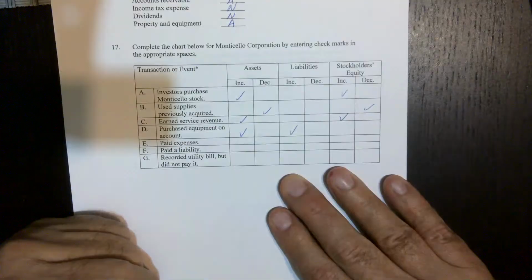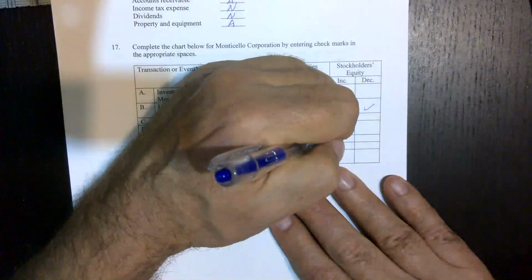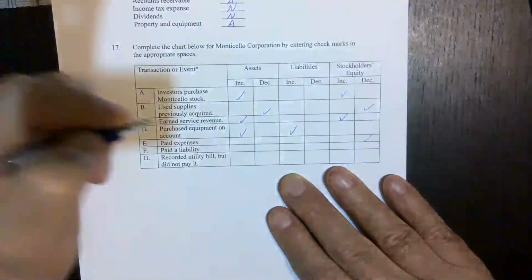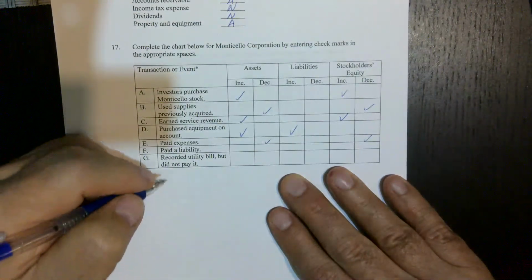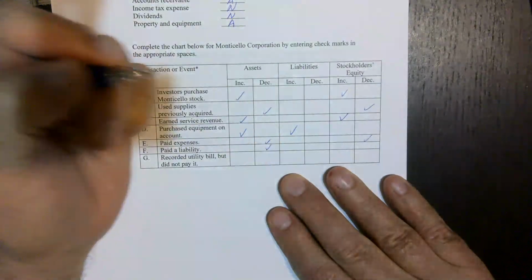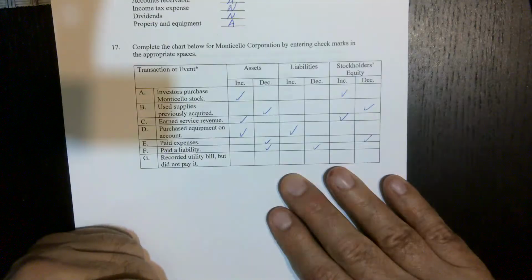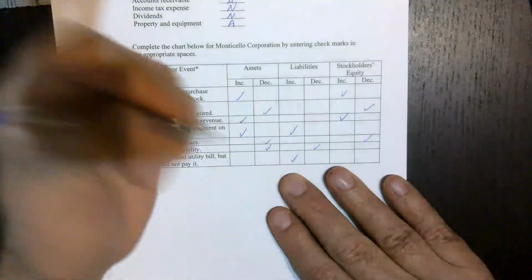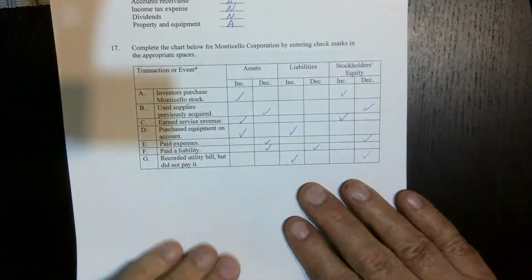We paid expenses, that would decrease our stockholders' equity and decrease our assets. We paid cash. We paid a liability, that would decrease our asset and decrease our liabilities. And recorded a utility bill but did not pay it, that would increase the liability and would decrease a stockholder's equity. Number 18.